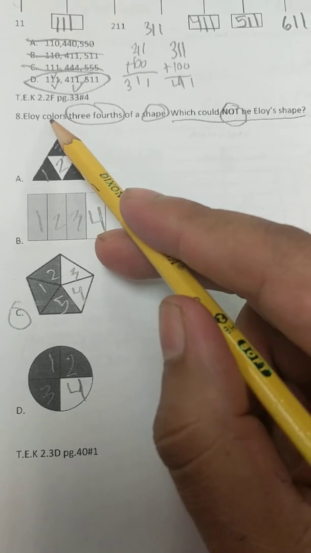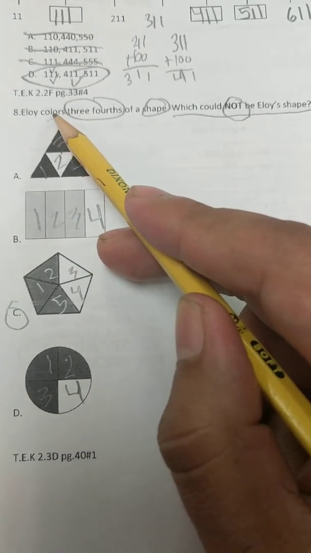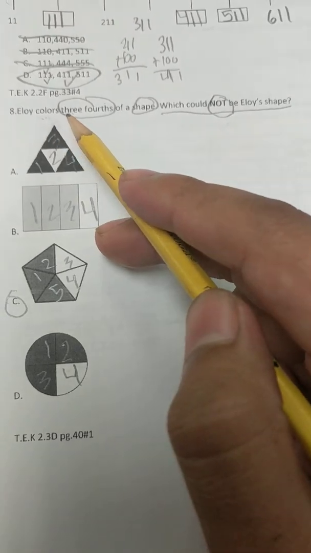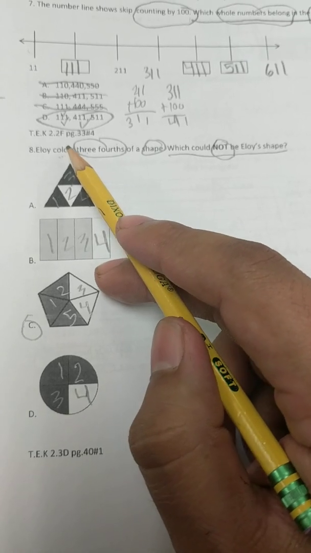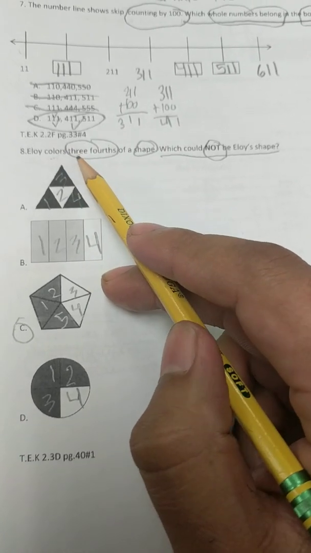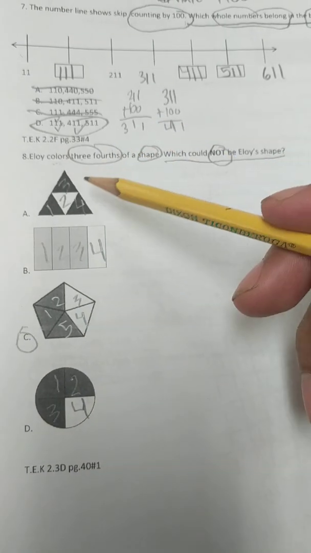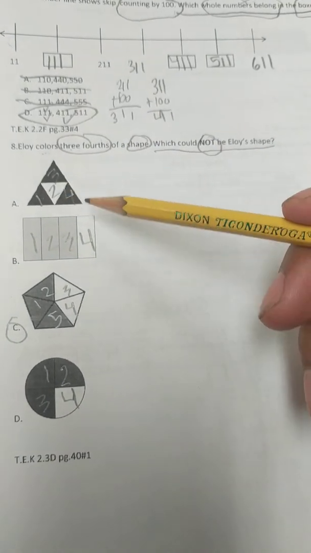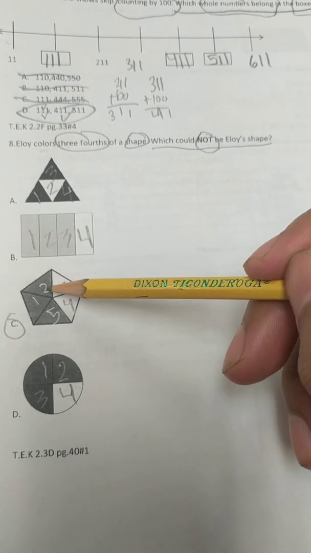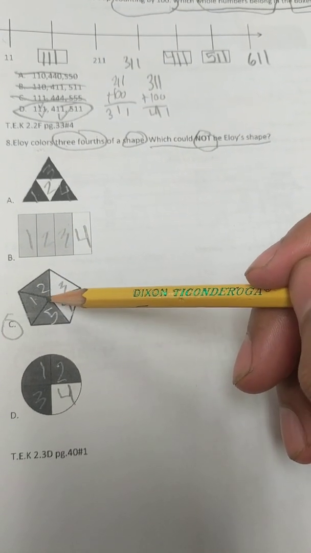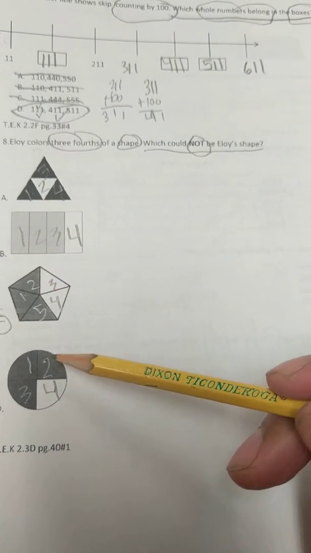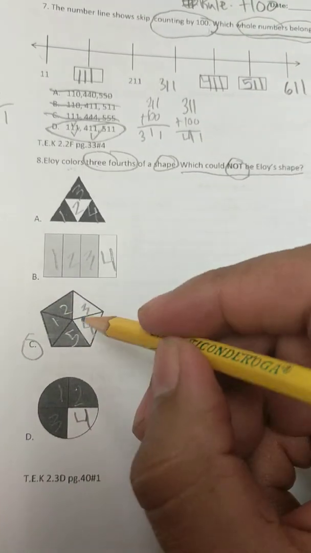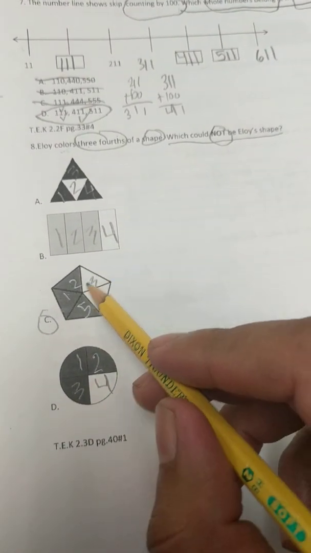3/4. Okay. Colors 3/4. Shades 3/4. Put color in. Okay. So that means it's darkened. It's gonna have something in it. It's gonna be like shaded. Saying colors is the same thing as saying shaded. So 3 parts of the fourths are gonna be shaded. Let's count. 1, 2, 3. 3 parts of the fourths are shaded. 1, 2, 3. 3 parts of the fourths are shaded. 1, 2, 3. 3 parts of the fifths are shaded. 3/4 is shaded. The only one that could be the answer is C. It could not be it because it is not fourths.